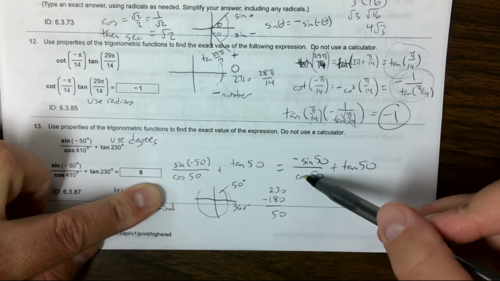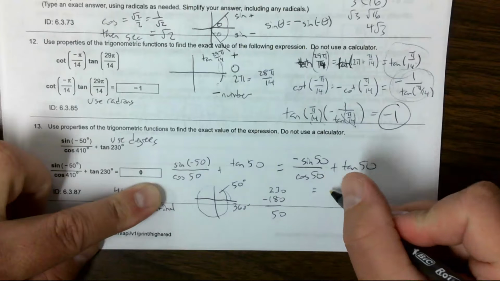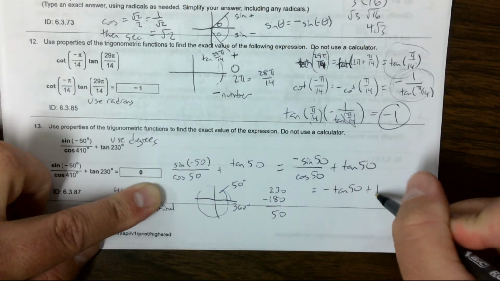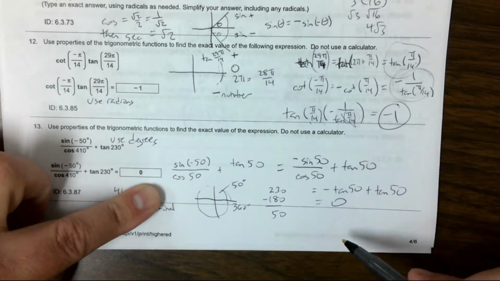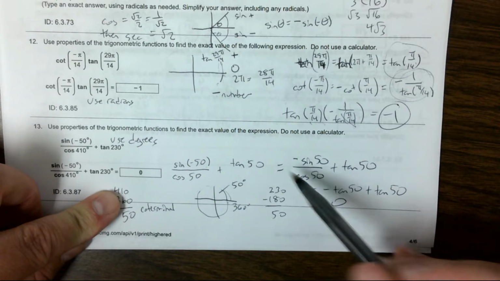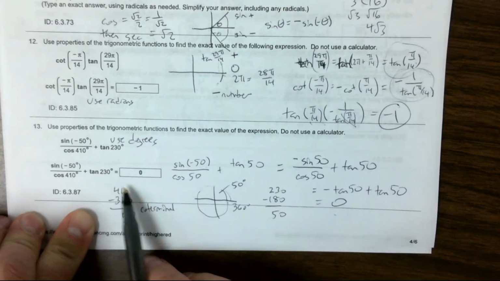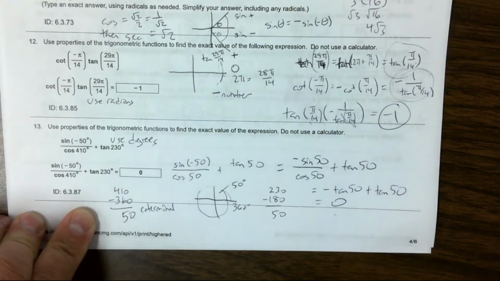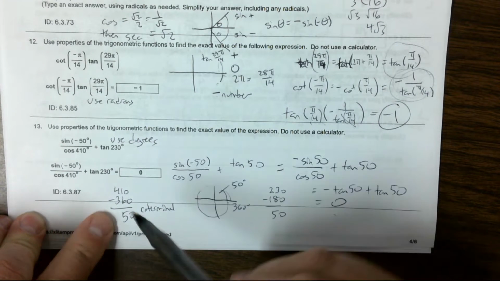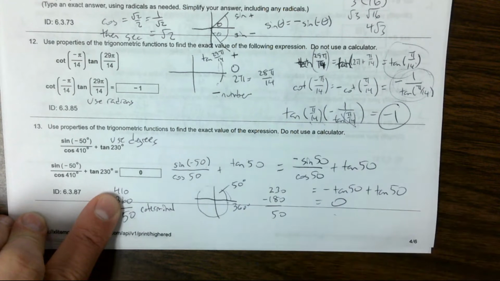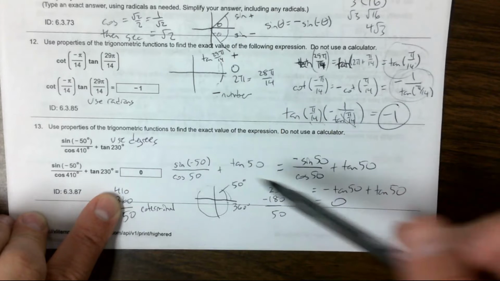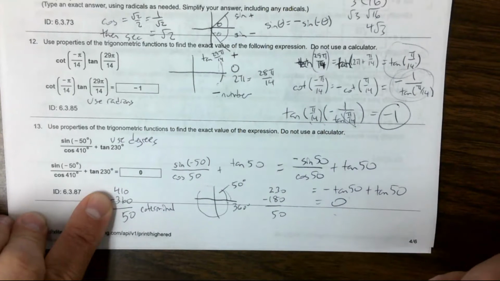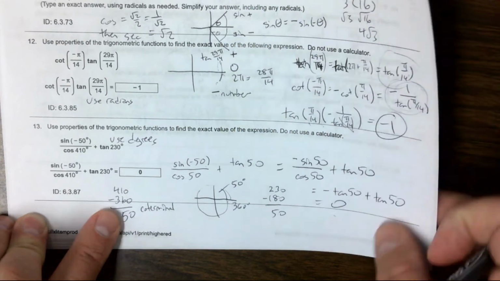Now sine over cosine is really tangent, so we get negative tan 50 plus tan 50, which is 0. So that's how the math really works out and what teachers are really going to want you to do. But if you want to use your calculator and see how it works out, you can. It's just if you get a funny decimal, then you're going to have to figure out the other way to do it, like this. But if you end up getting 0, -1, or 1, then I just use the calculator to get it. Okay, so there's number 13.